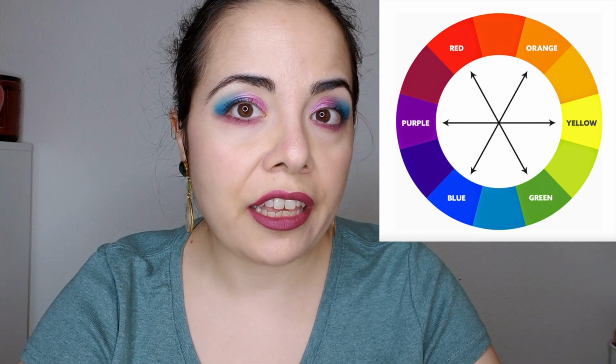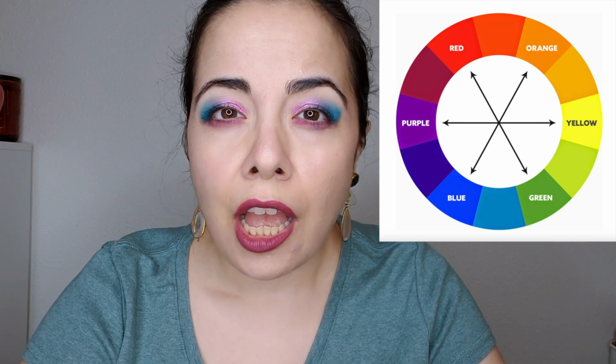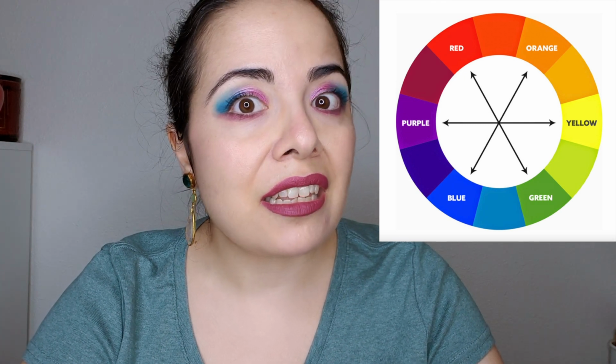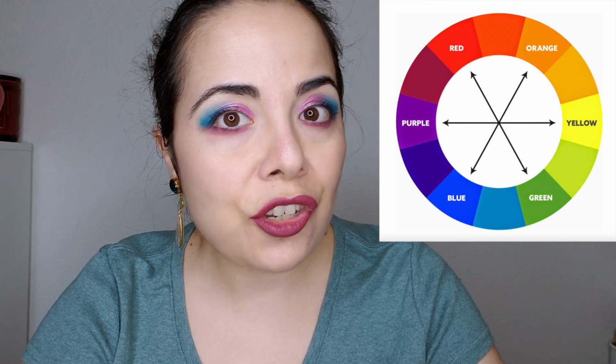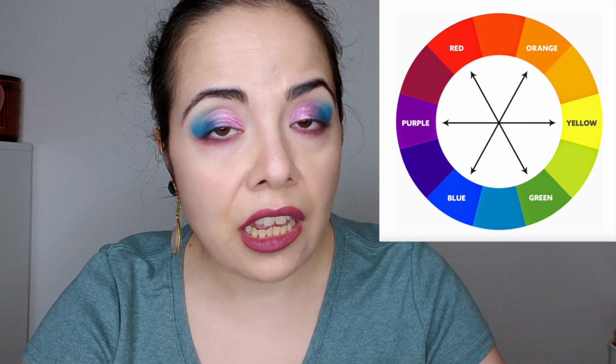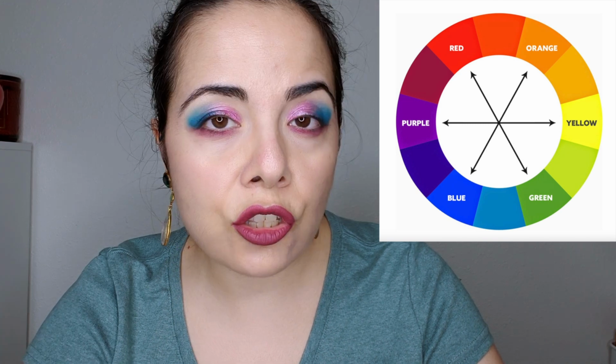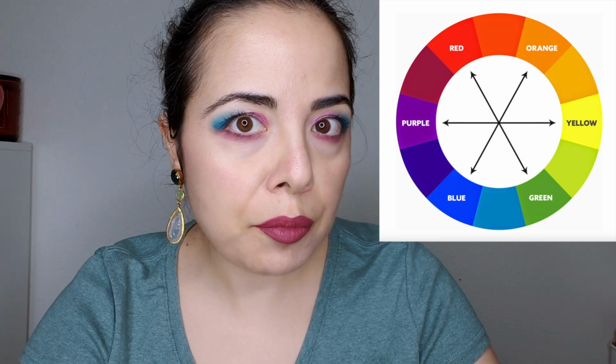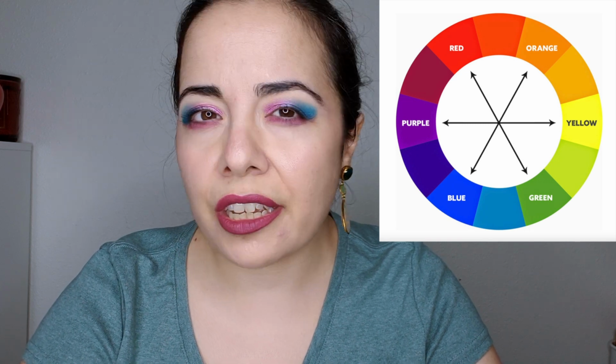Another way of thinking about complementary colors is actually not by mixing two colors, but by mixing three colors, which essentially includes mixing all three primary colors. So if we're saying that if we mix purple with its complement, which is yellow, we're going to get brown.